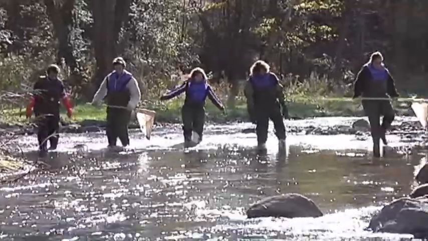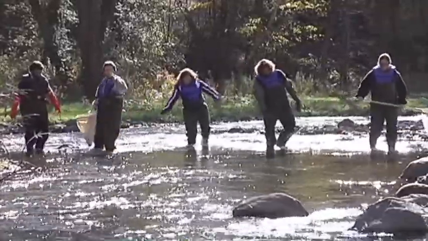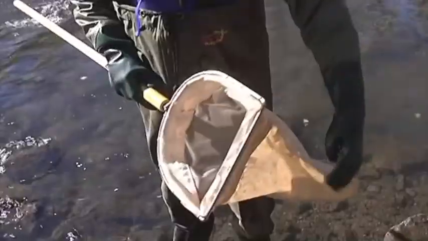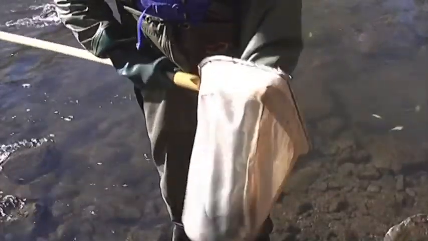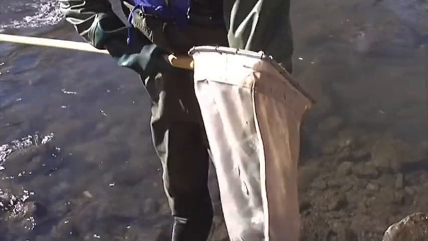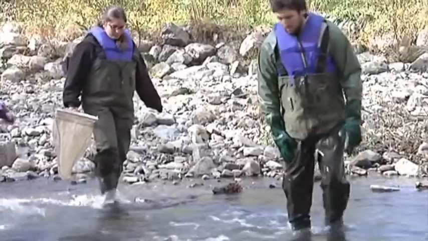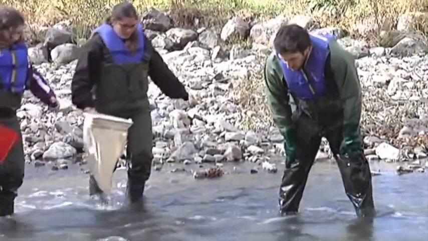Ideally, you should cover your entire site while trying to sample at different depths and current speeds in riffles and runs. To make it easier to clean your net, we recommend that you place the net seams on the outside. Once you have identified a suitable site, you can begin sampling.